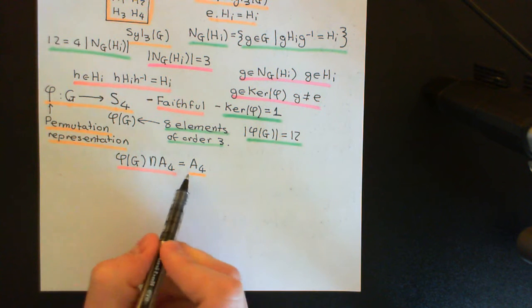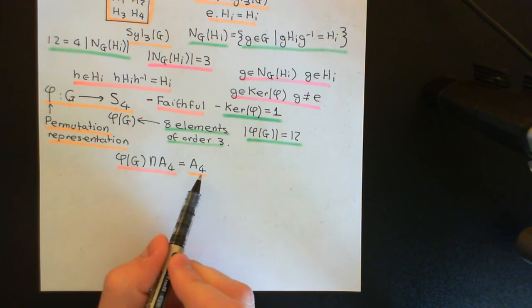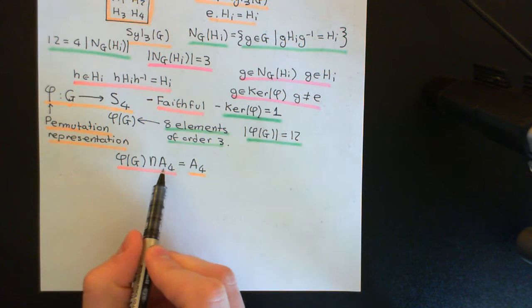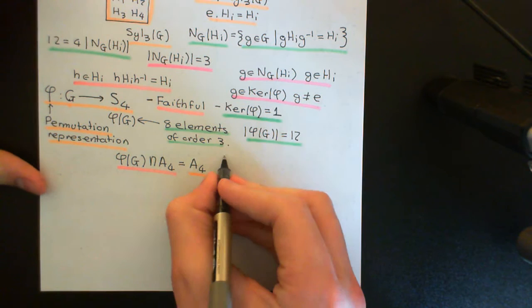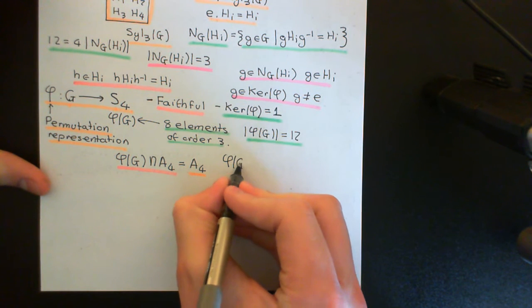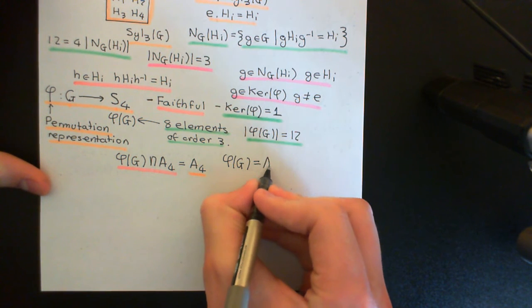Okay, so it has to be A4. So when I intersect these two together, it has to be A4. The order of this is 12, the order of this is 12, hence I can conclude that phi of G, the image of this homomorphism, is A4.